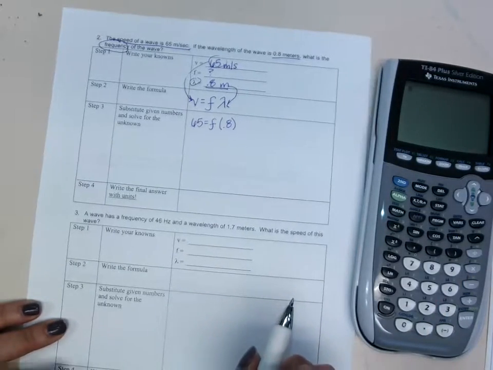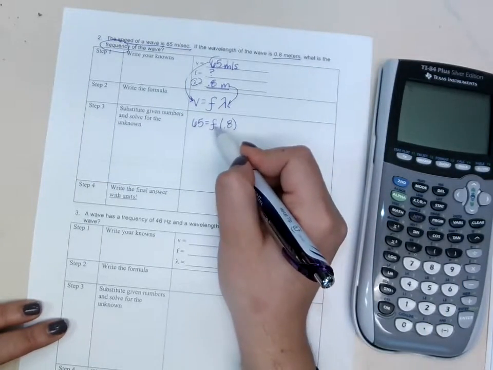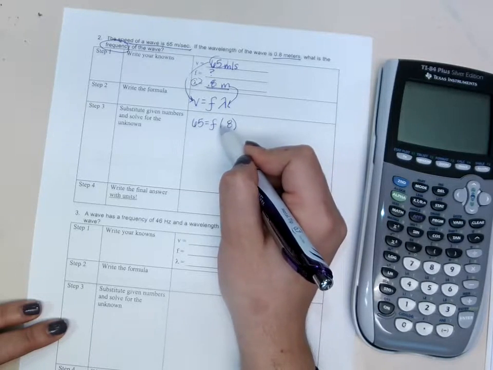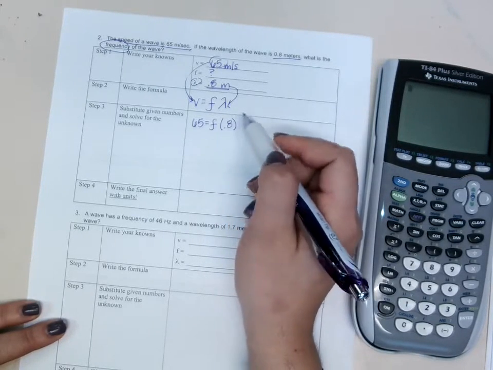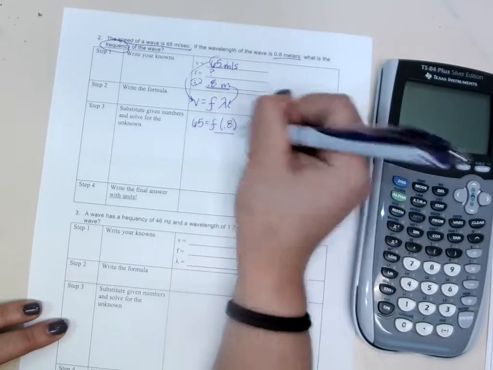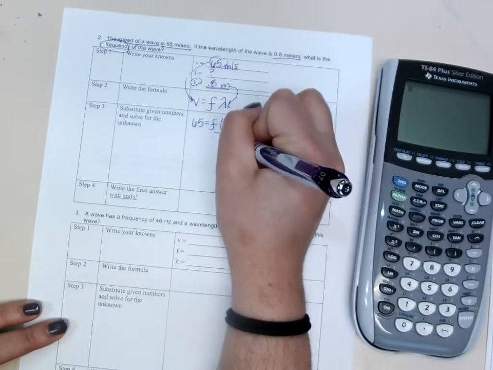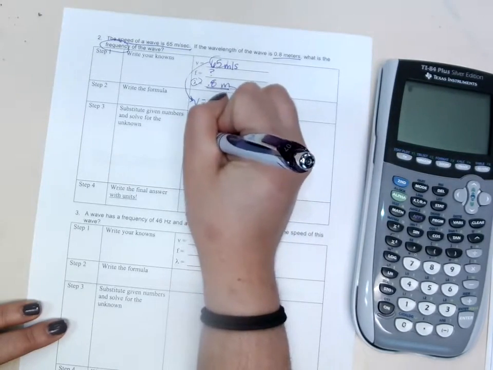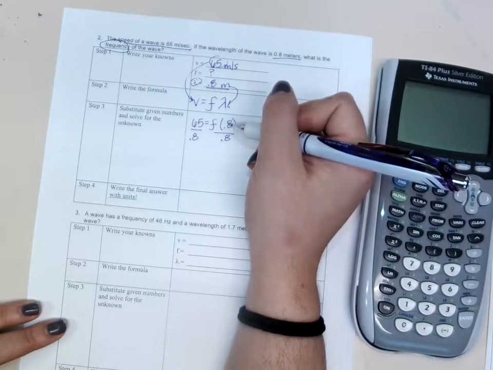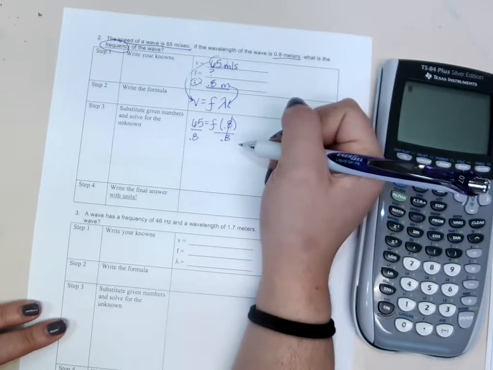So like I said, we need to get frequency, or F, by itself. So in order to do that, we need to do the opposite. These two are next to each other, so it's multiplication. The opposite of multiplication is division. So we need to divide both sides, because whatever we do to one side, we have to do to the other. So this is going to cancel.